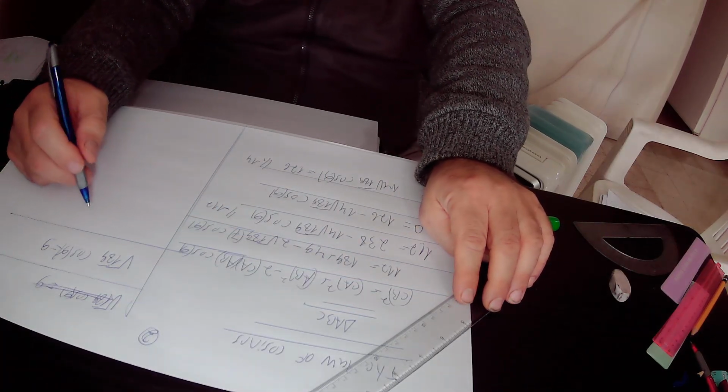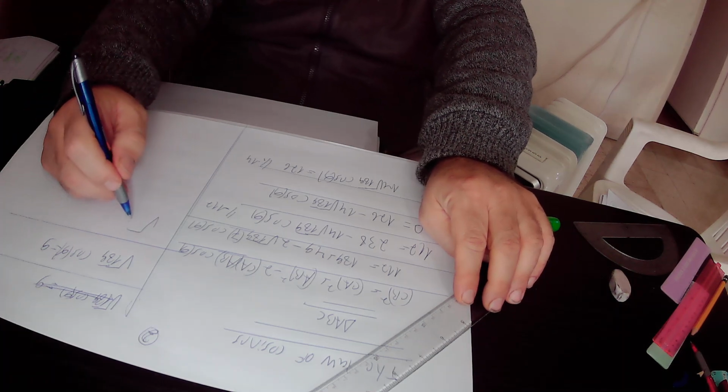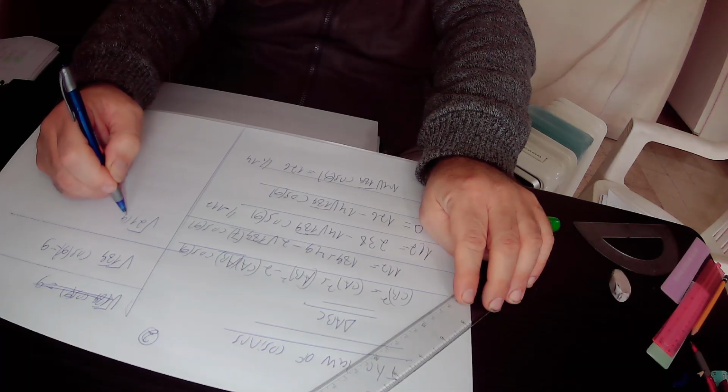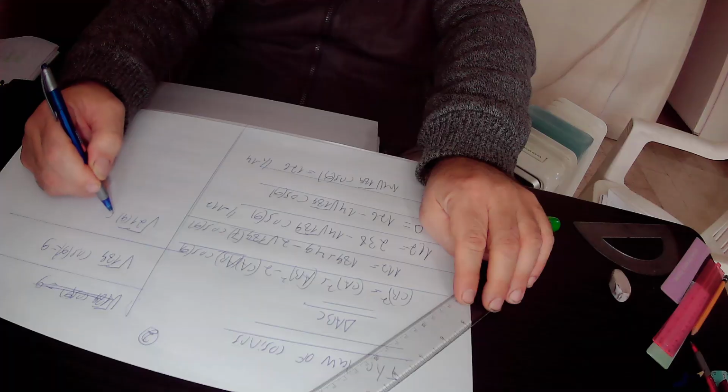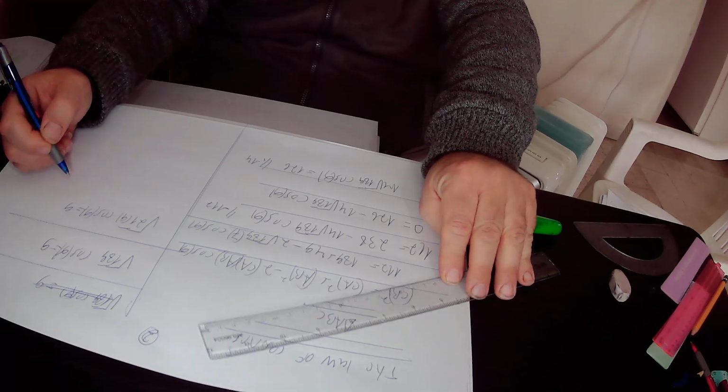Here we substitute 189 by 21 times 9. So 189 is 21 times 9 times cosine alpha equals 9.